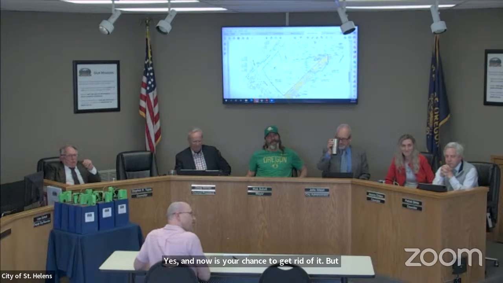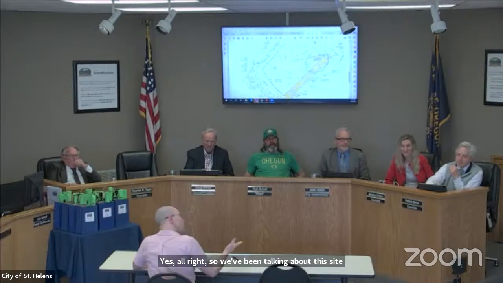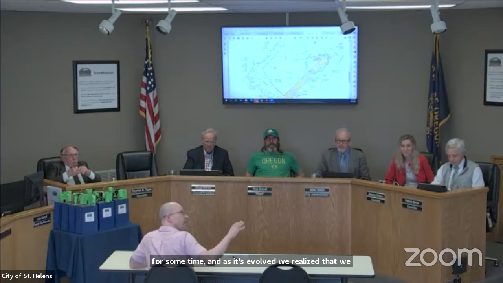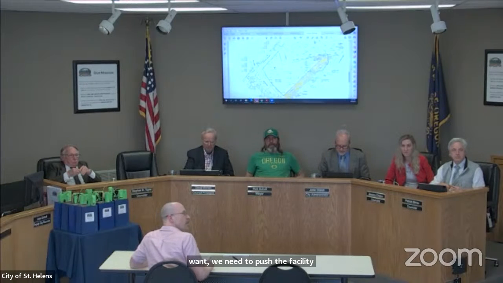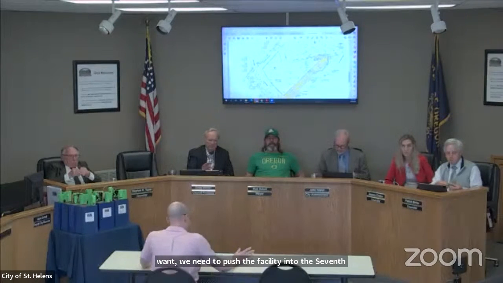All right, so we've been talking about this site for some time. As it's evolved, we realized that we need to push the facility into the 7th Street right of way and a little bit onto the other property. So we need to vacate it.